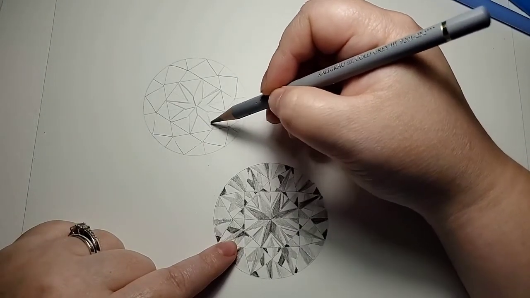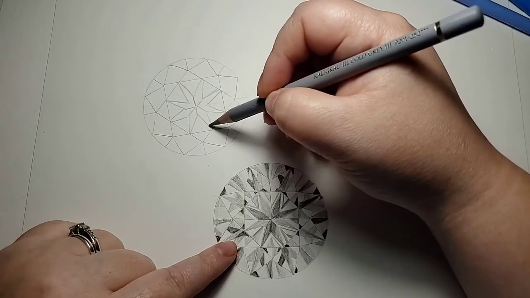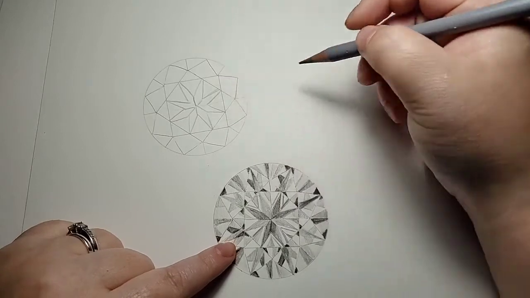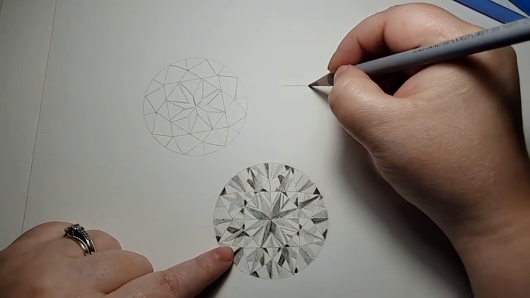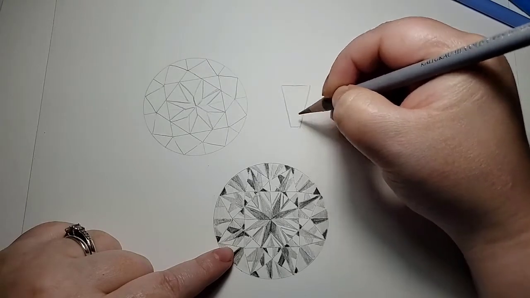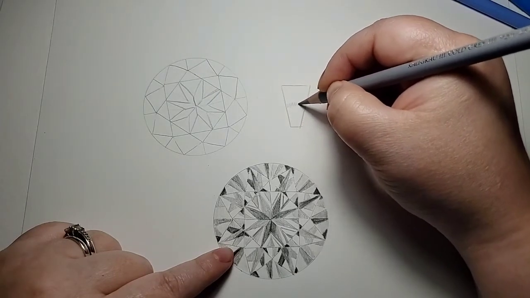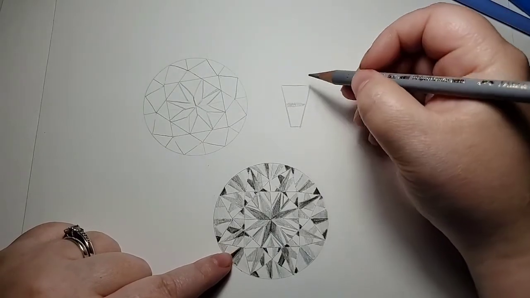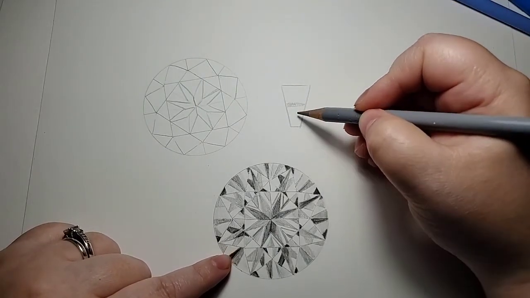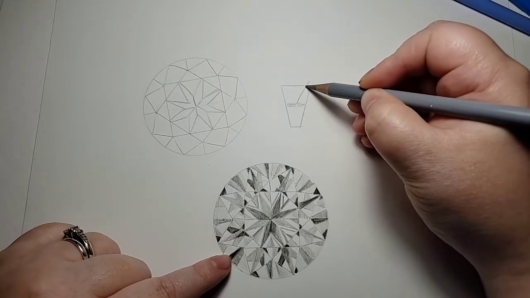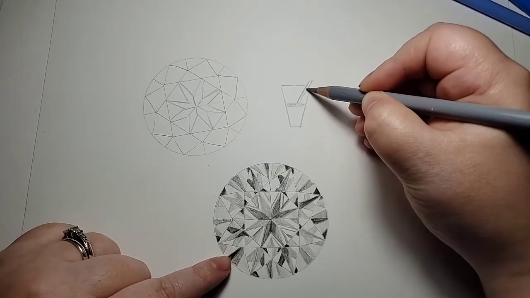From here, this shape is kind of echoed up here, much like when you see a glass of water. When you see a glass of water and you put a straw into it, we've got a straw here.